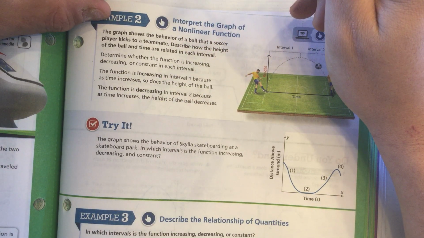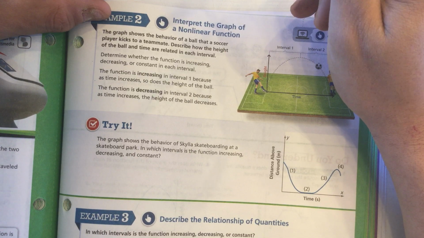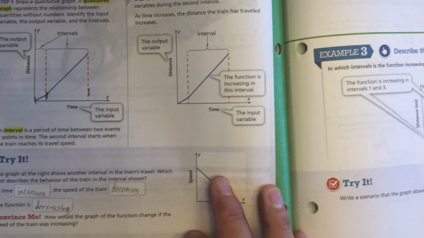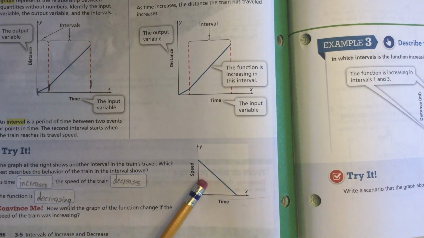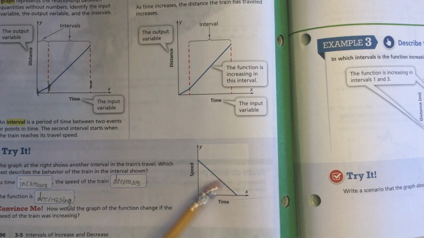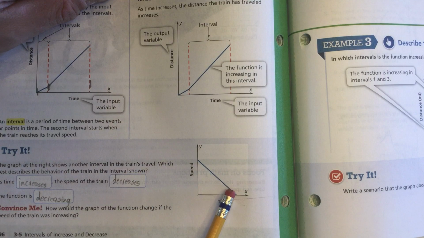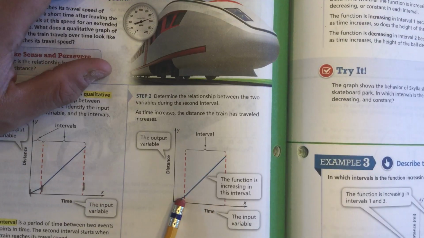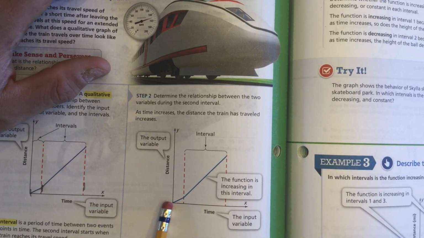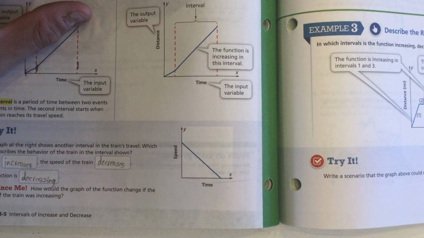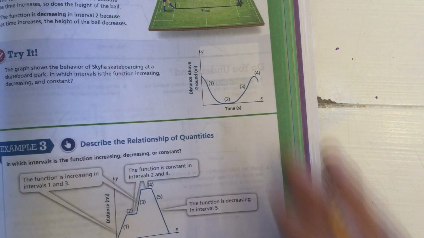Ooh. I wonder. Let's go back to this one. It's constant in this one, right? So this function is constant because it doesn't change. It's only the interval itself. If it had changed like it did here, that would be increasing. So since it changed into that interval, we would know that. But that's a tough one. We're going to come back to that.